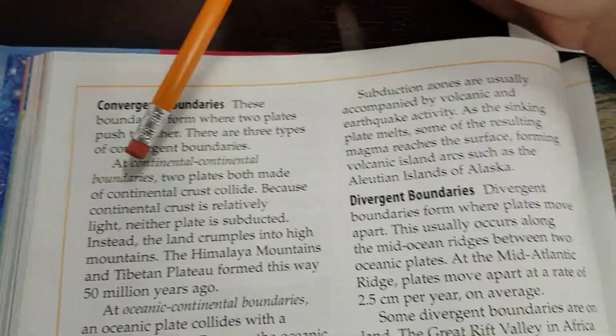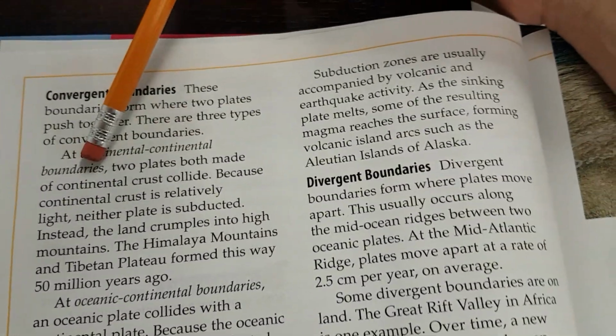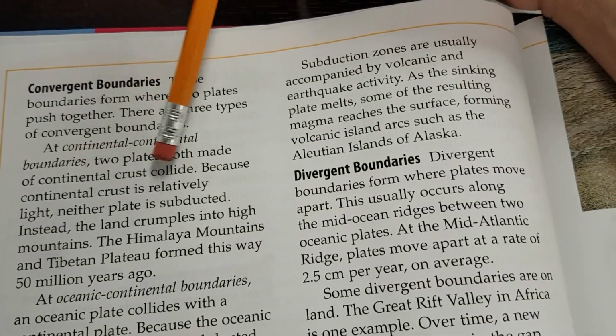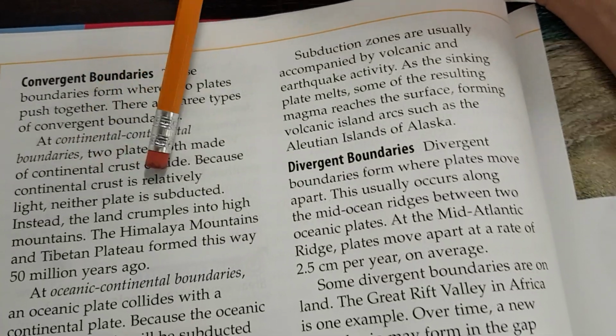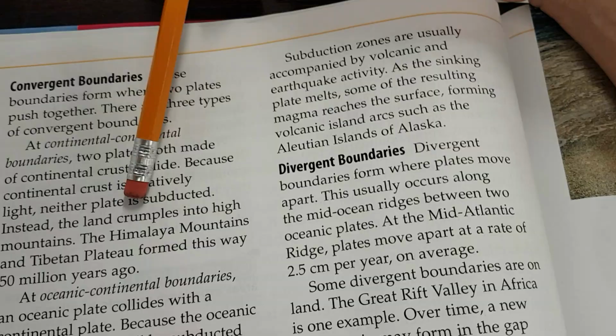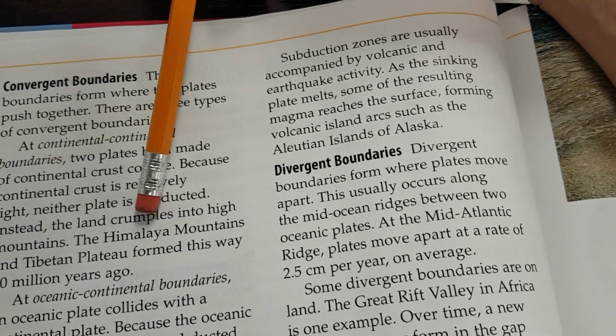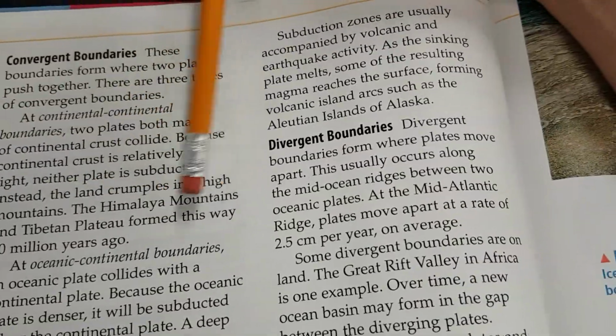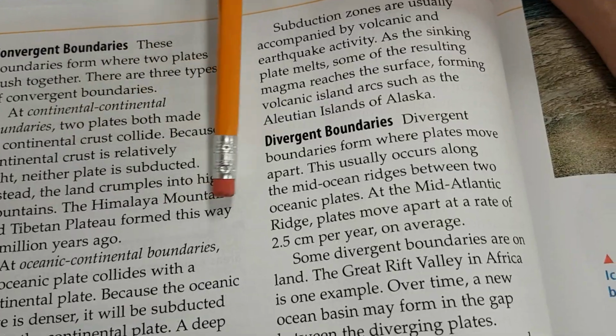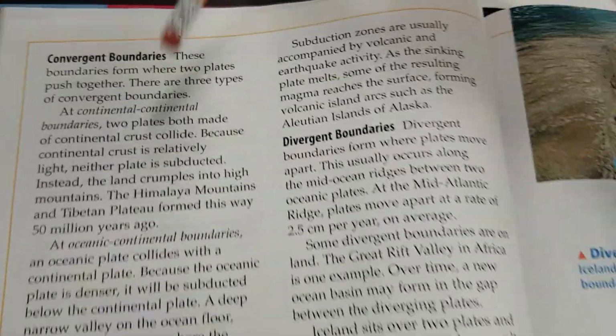At continental to continental boundaries, 2 plates both made of continental crust collide. Because continental crust is relatively light, neither plate is subducted. Instead, the land crumples into high mountains. The Himalaya Mountains and Tibetan Plateau formed this way 50 million years ago.